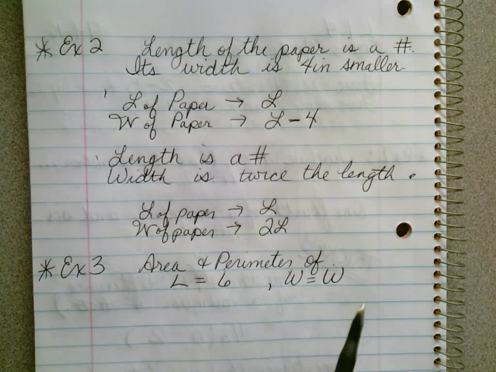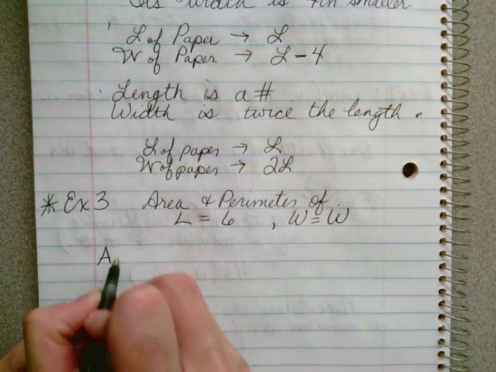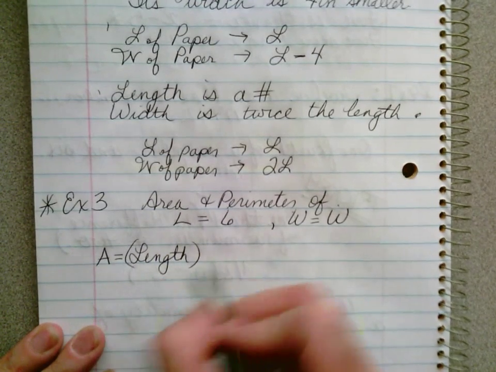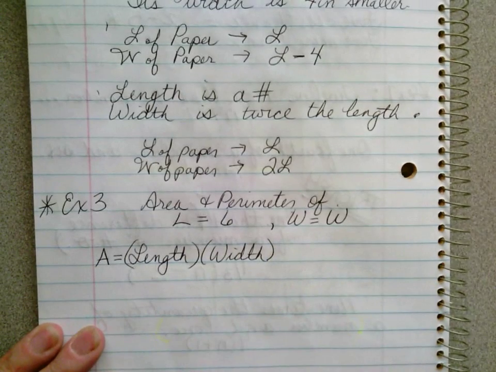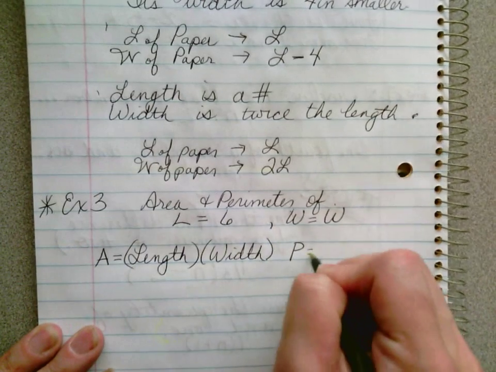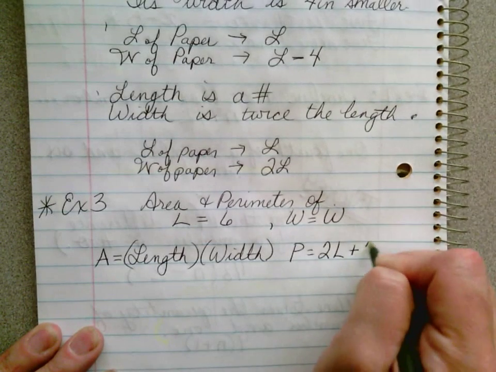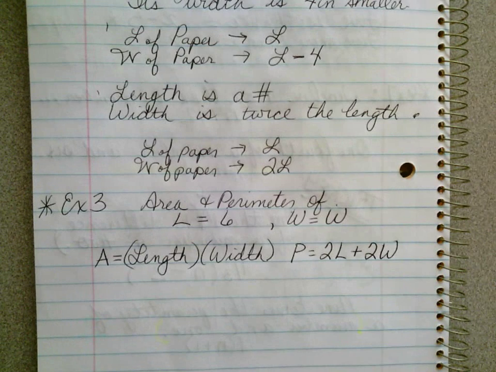Well, that means I have no information about the width, but I can use the area formulas, which is whatever the length is multiplied by whatever the width is. I can use the area formula. I can also use the perimeter formula, which is doubling the length added to doubling the width will give me a perimeter, right? The length is 6 units.